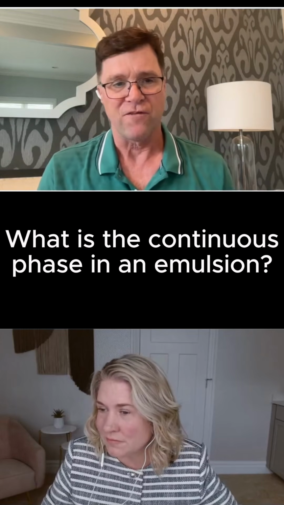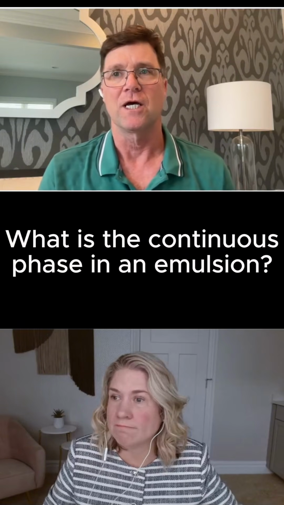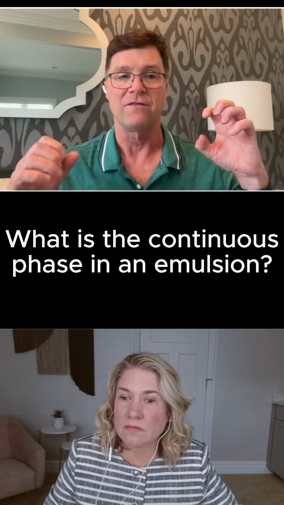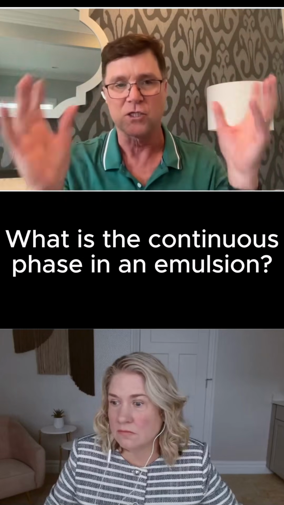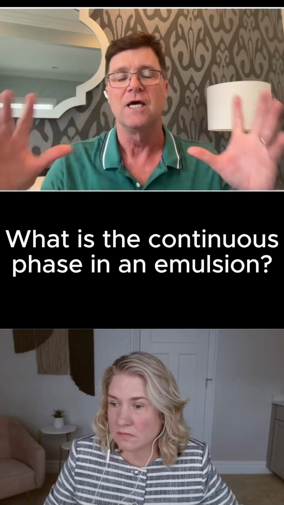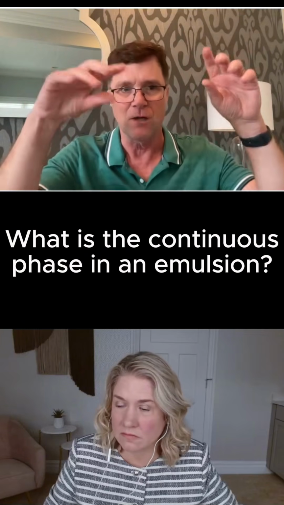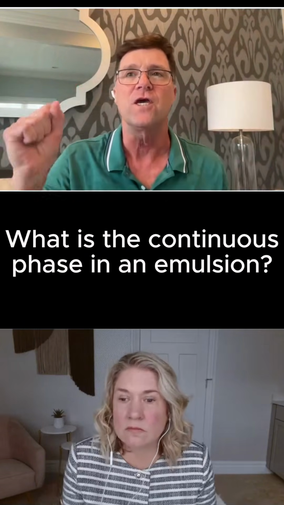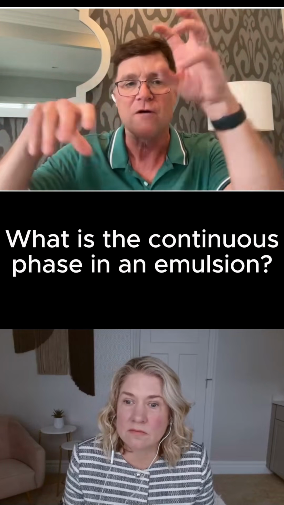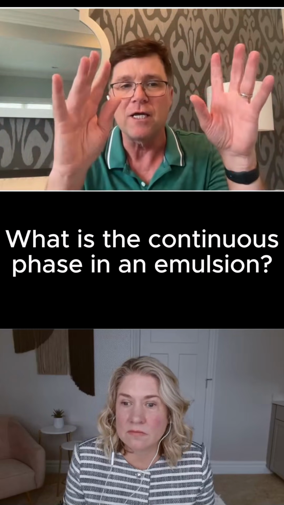So the continuous phase is referring to an emulsion, right? An emulsion has different phases. So we have the external phase or the continuous phase, and that's typically, if you're doing an oil and water emulsion, the continuous phase is the water part. Okay, so that's all connected, all the water. The internal phase or the discontinuous phase are the particles of oils that are all separate. And the continuous phase is all connected.